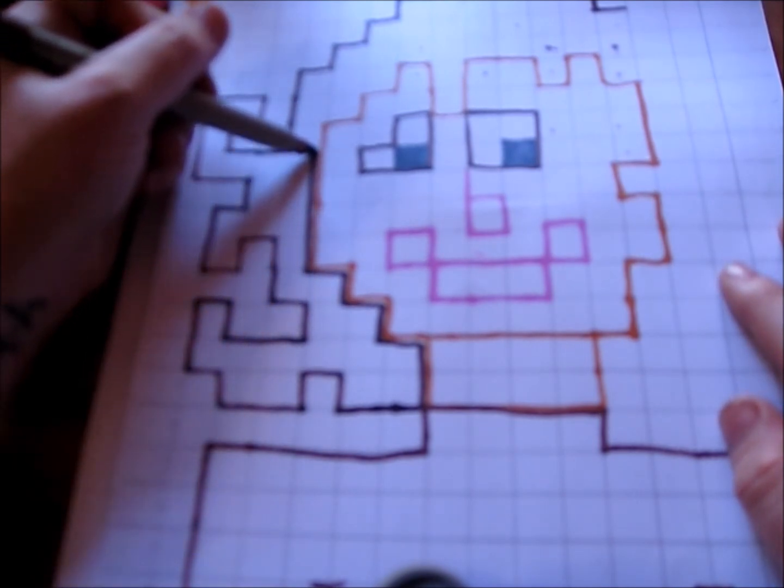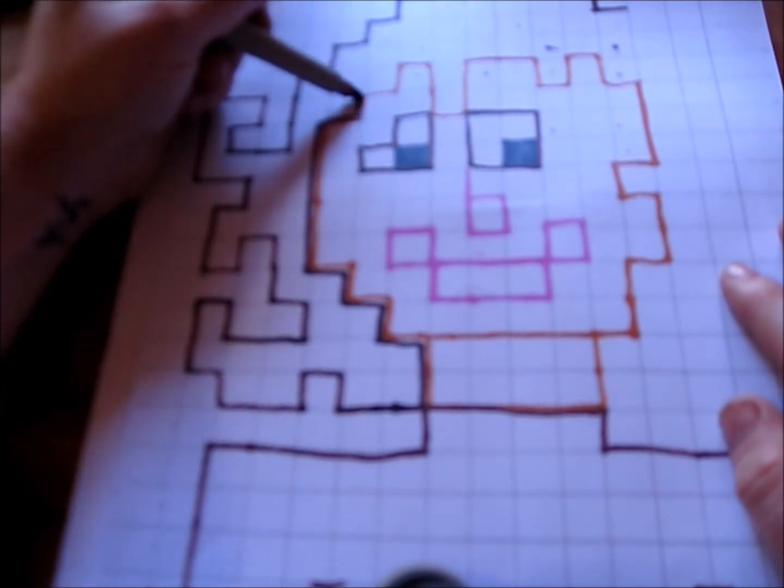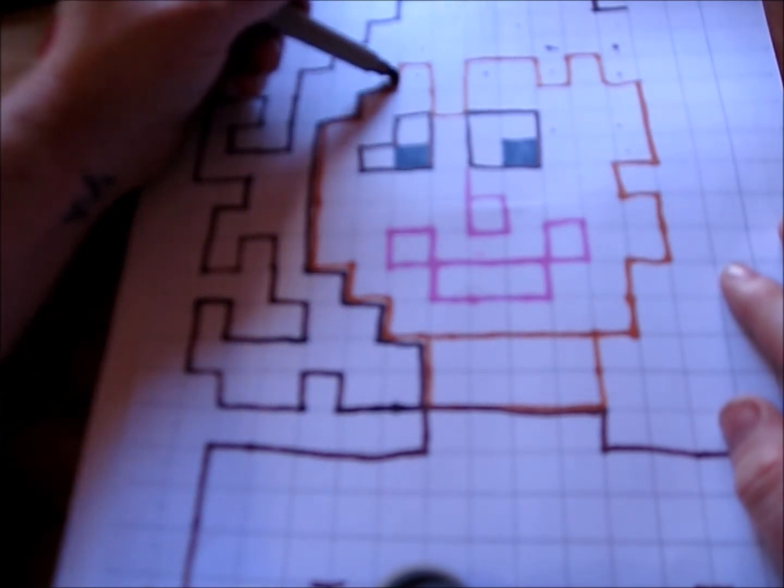I'm just tracing my facial shape so I don't mess up having a face and a head of hair.